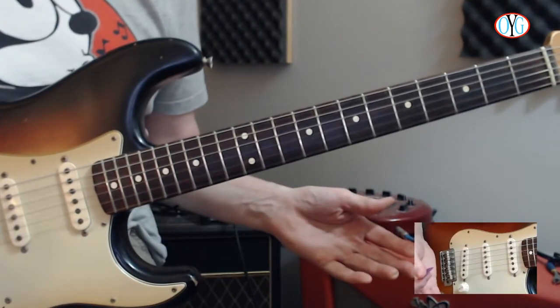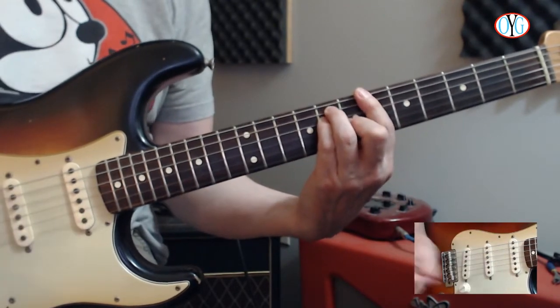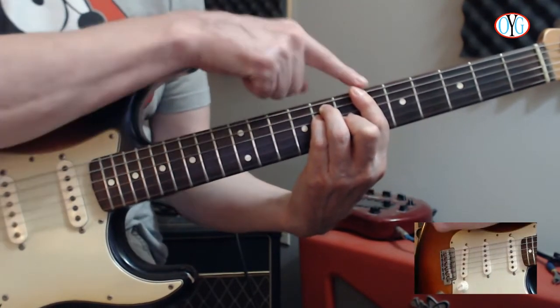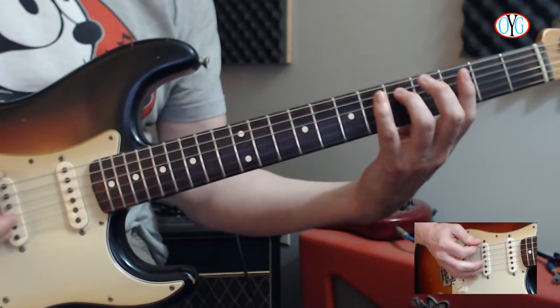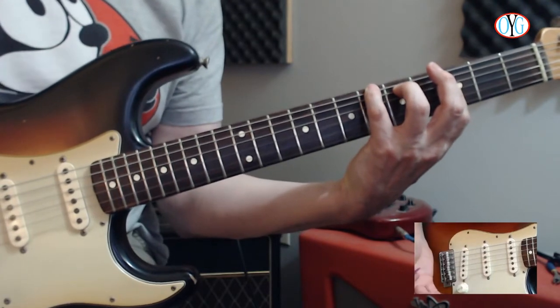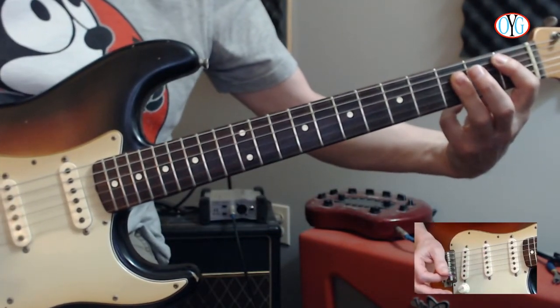It doesn't matter where you start. Let me start with, say, a B flat in the E form. Now, the cool thing here is I have room behind, so I can go backwards. Behind the E form is the G form of the B flat. And we can even play the A form, okay?